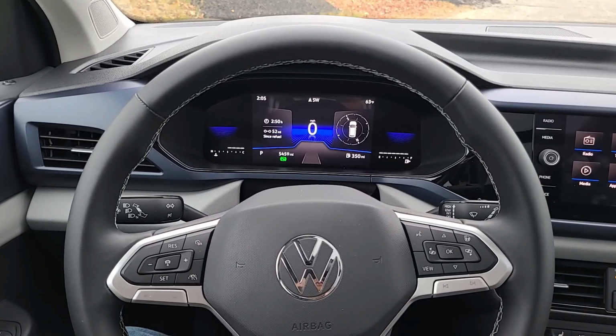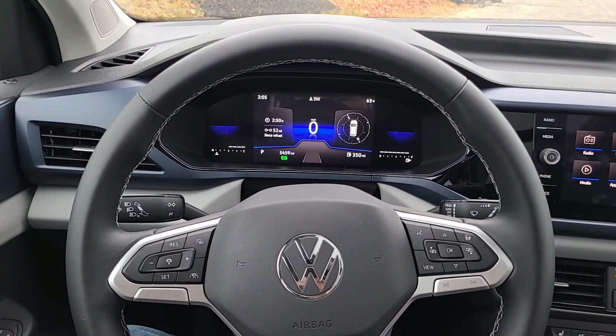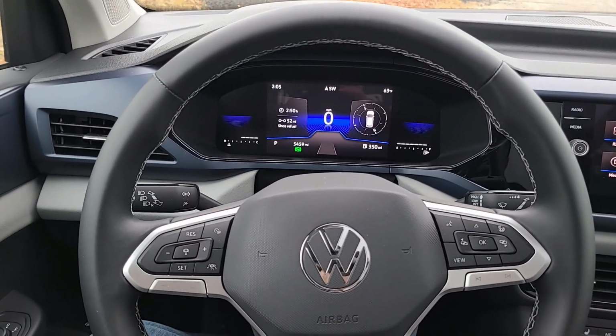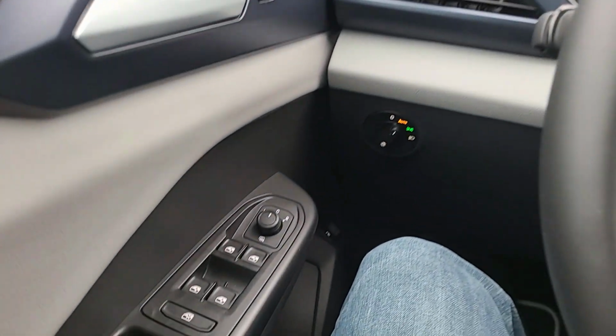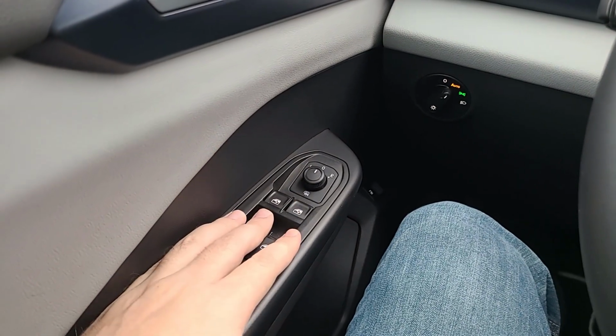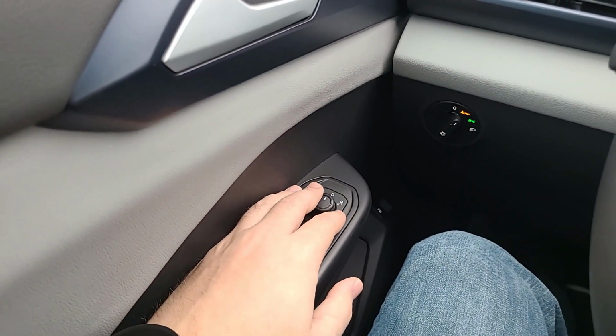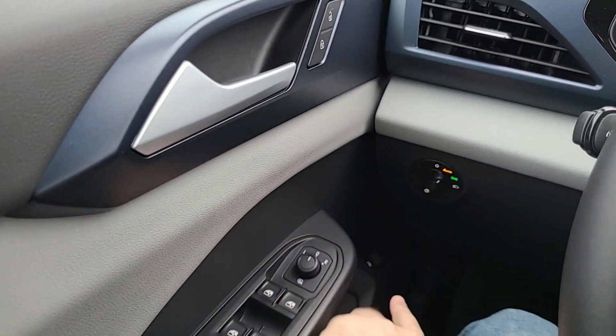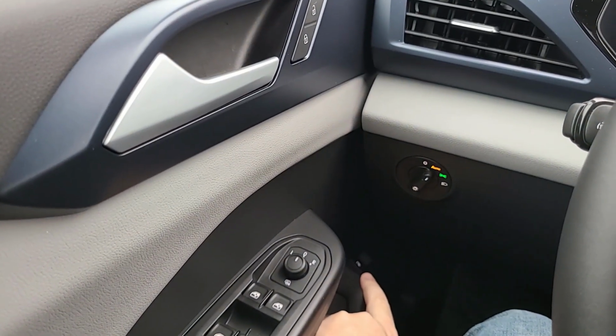Today I'm behind the wheel of the 2022 Volkswagen Taos SE, and I'm going to showcase the interior of this thing. So starting as I normally do, from left to right. Over on the left, you've got window switches, you got rear mirror adjust. Up top, you got your door latch and your door locks. Tucked right there is a fuel release door.